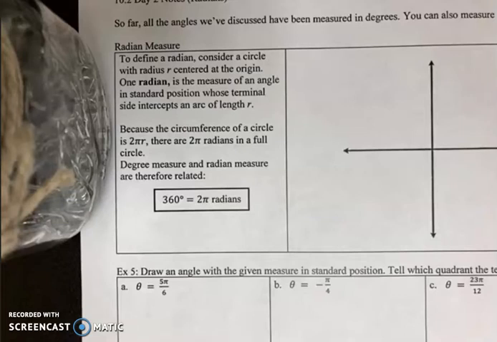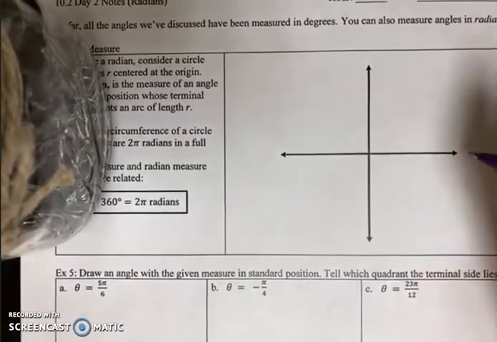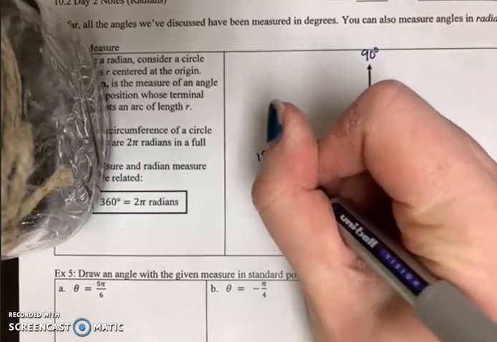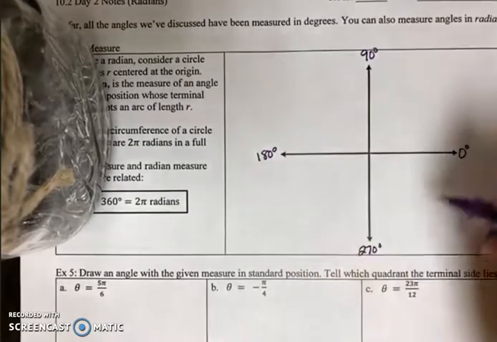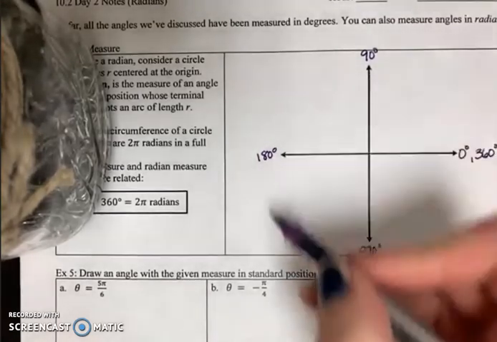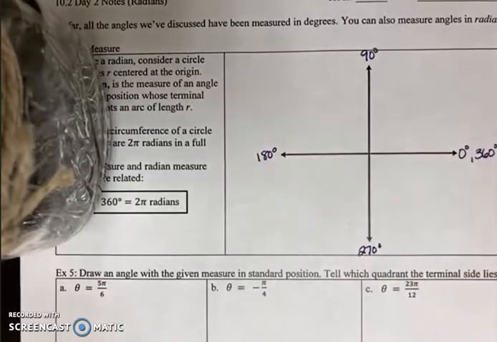Now that you know how to draw angles in degrees, it's time to learn how to draw angles in radians. Keep in mind that when we are drawing angles in degrees, we start at 0 and then we make our way around the circle to 360 degrees. Because in the unit circle, we know that a circle has 360 degrees. It didn't just come out of nowhere.